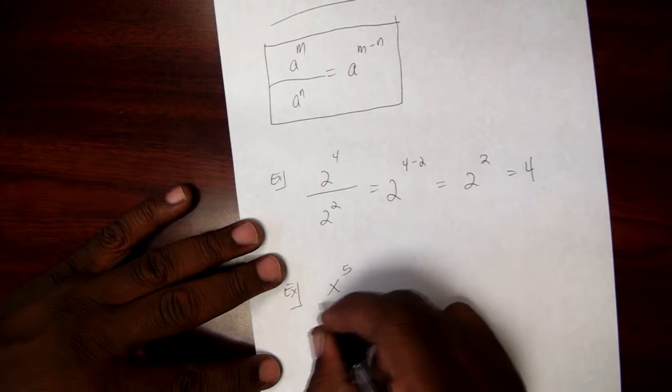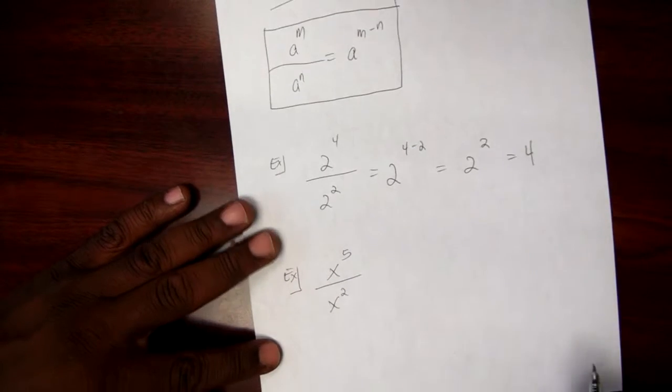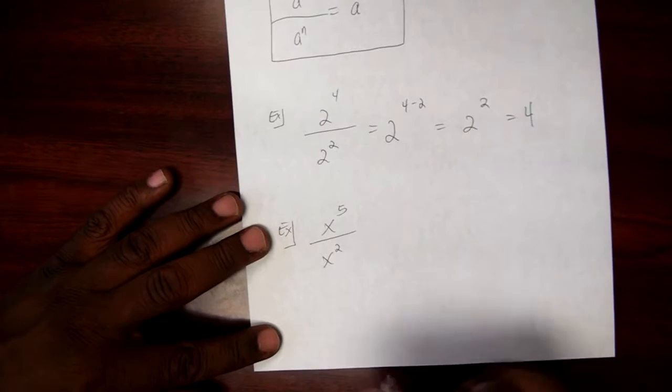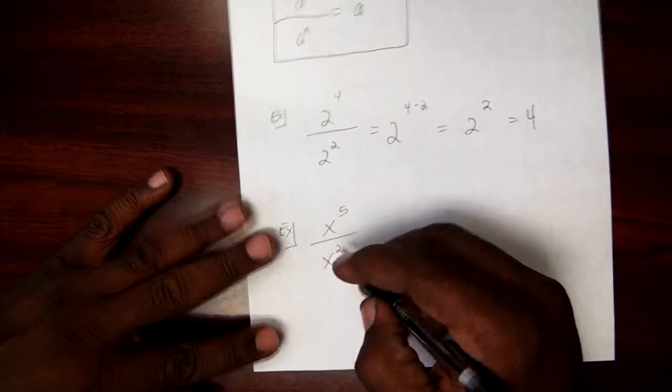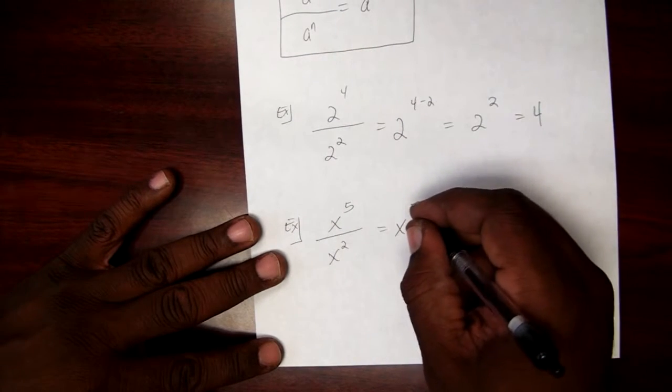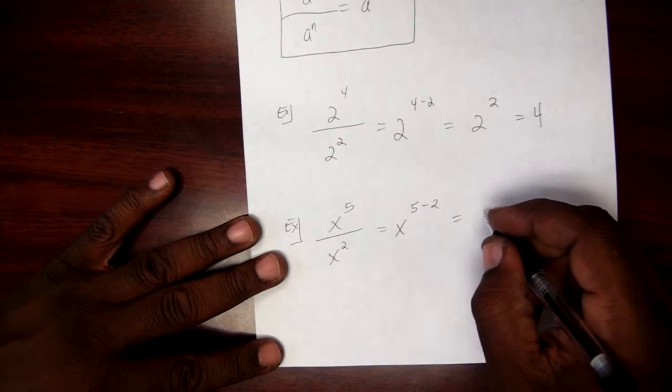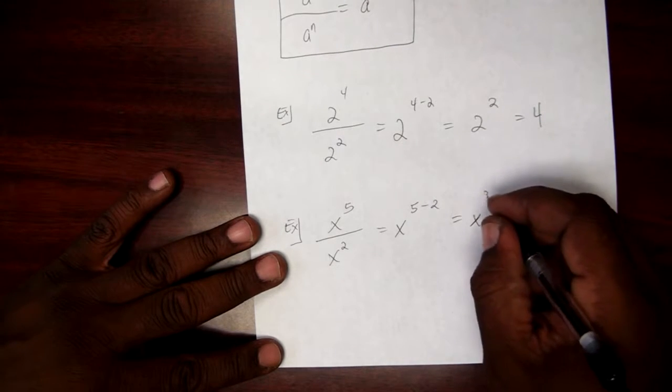x to the 5th divided by x squared. Here again, I'm dividing like bases, so I'll keep my like base and I will subtract my exponents, and we have x to the 3rd power.